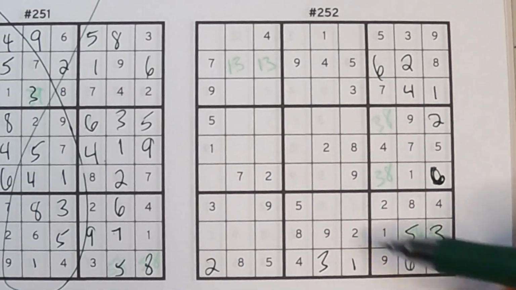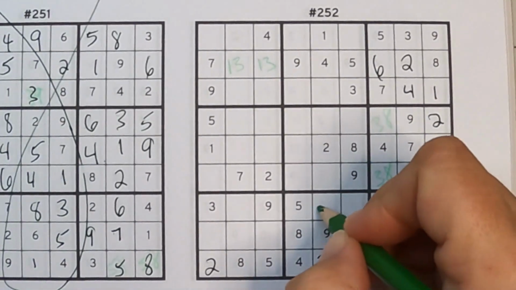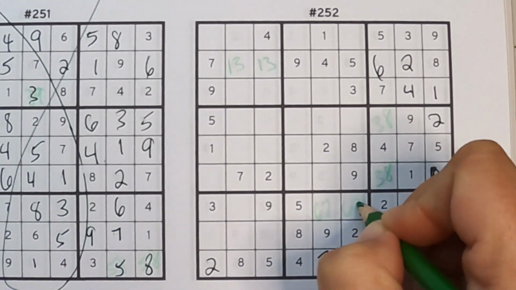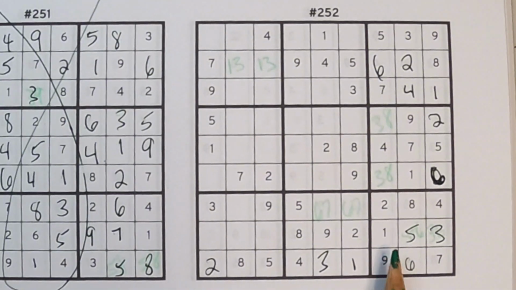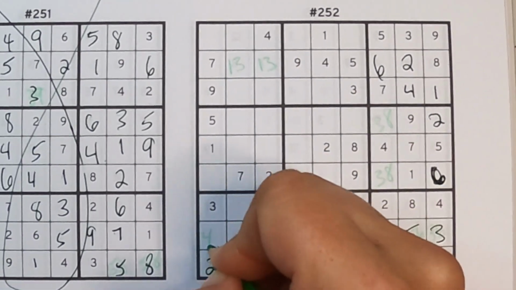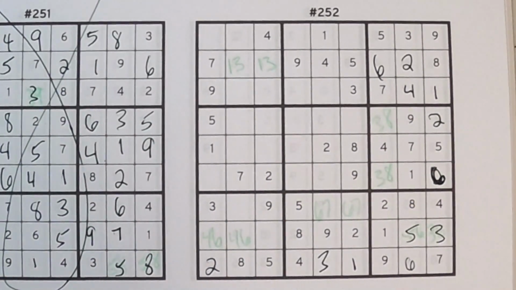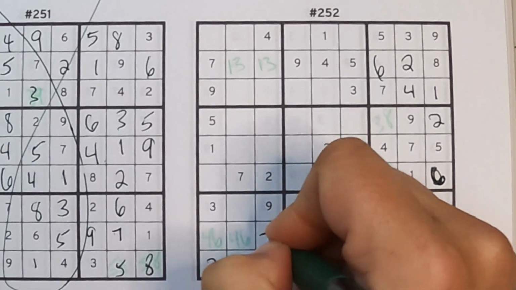For this box now, we're missing 6 and 7, and I don't see any help. So 6, 7, 6, 7. For this row, we're missing 4, 6, and 7. We've got a 7 here, so 4, 6. 7 here, so 4, 6. That means our 7 has to be here.